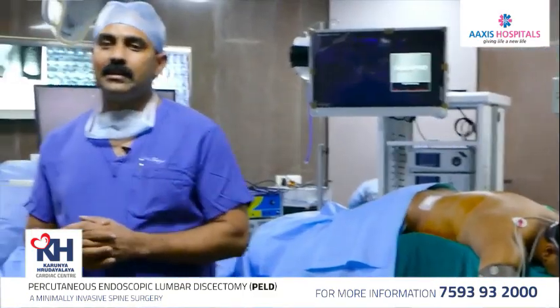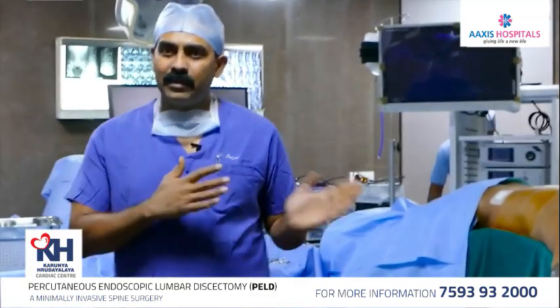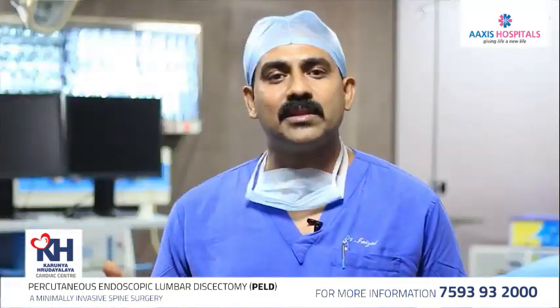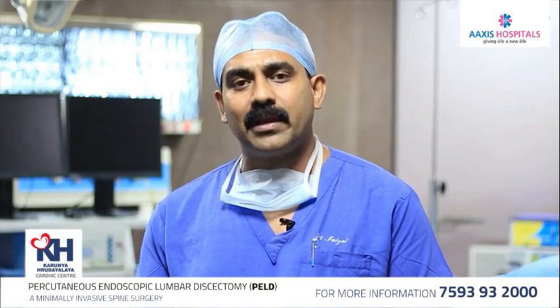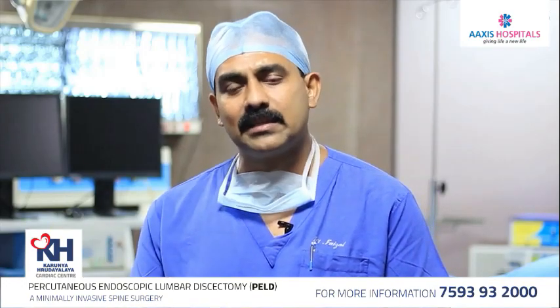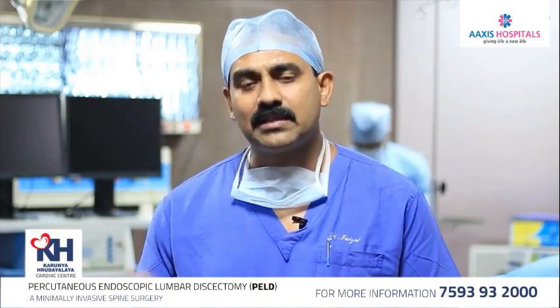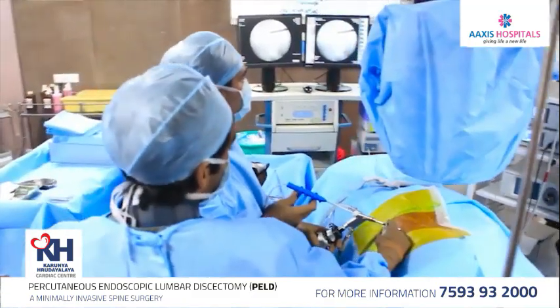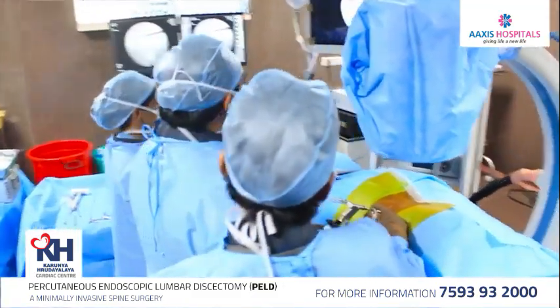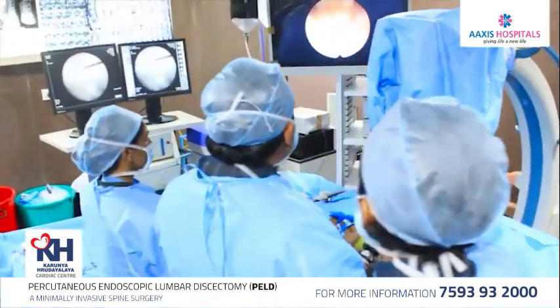And here is one of our patients just after the surgery, lying down quite awake. The surgery is just over. He came to us with an L4, L5 disc prolapse. He had a chronic long-standing disease, but for the last 6 months he was having excruciating pain down the leg. He is a police officer, but he was not able to do his daily routine activities.